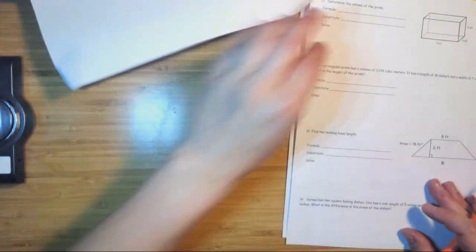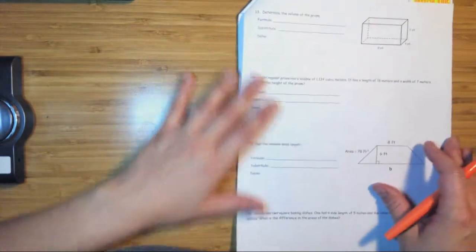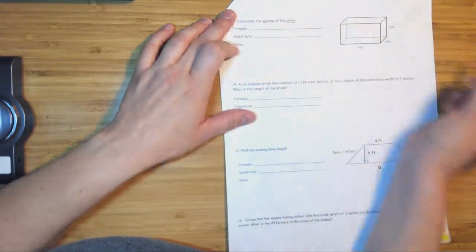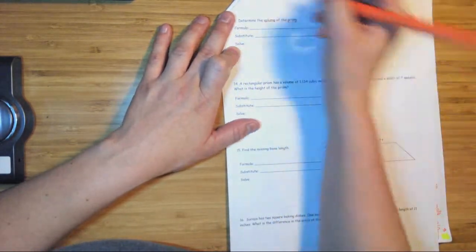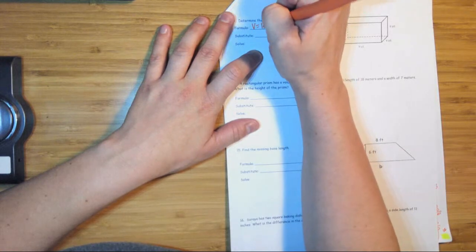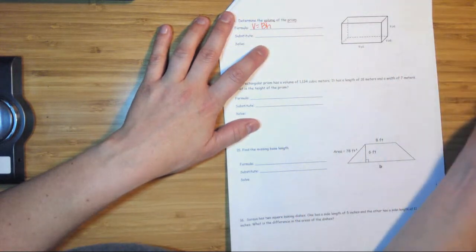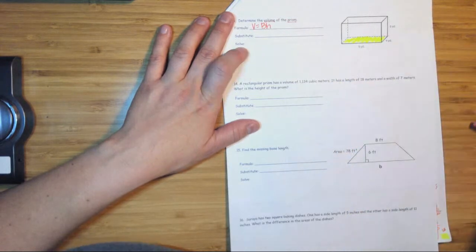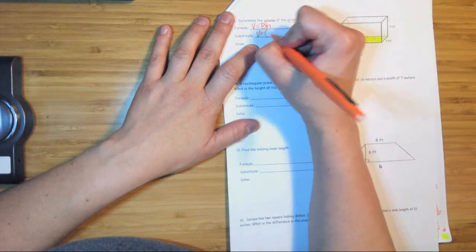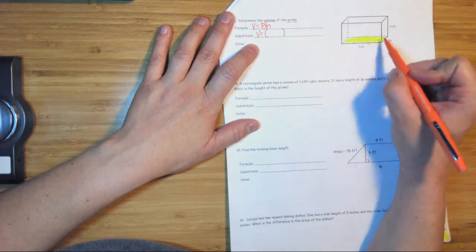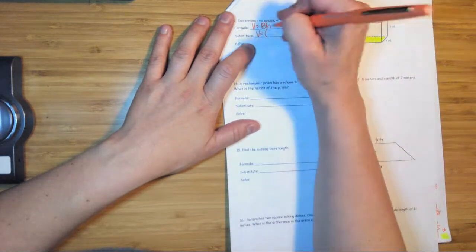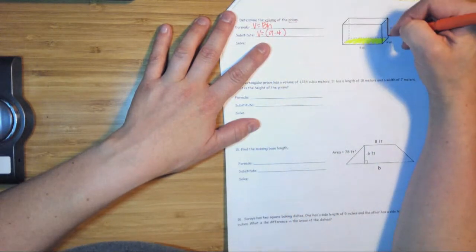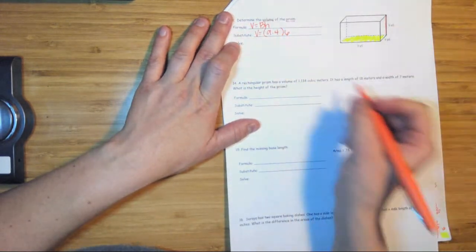All right, last page. Number 13, determine the volume of the prism. So I know the formula for volume of a rectangular prism is big B times H, where big B stands for area of the base. So that's the bottom down here. I need to find the area of that base, which is a rectangle, so I'm going to multiply 9 times 4. And then after I figure that out, I'm going to multiply by the height, which is 6.